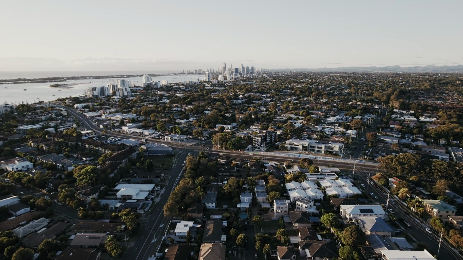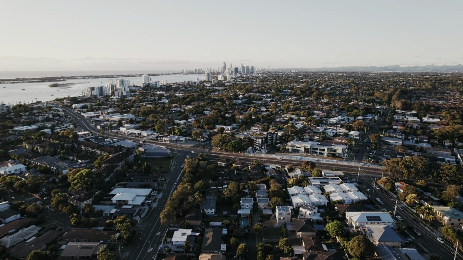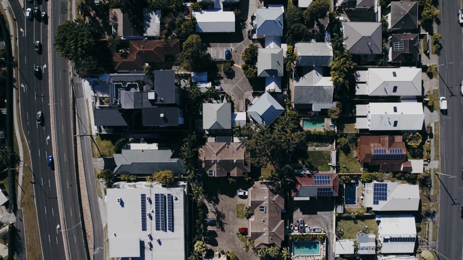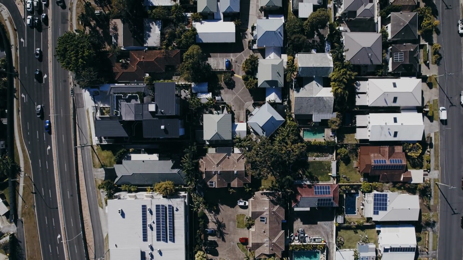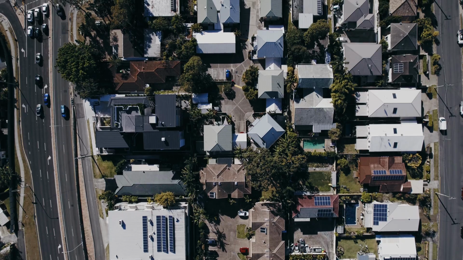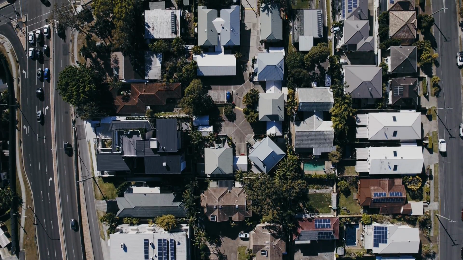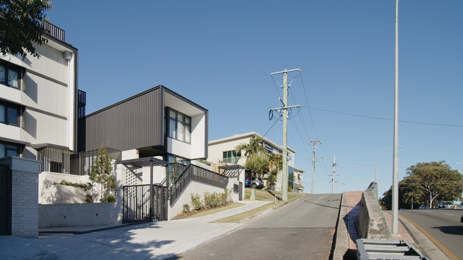The site sits at a really interesting nexus at Labrador, so there's a real mixture of building types surrounding the building. There's commercial premises, additional social housing sitting behind the site, there's single-storey residence, there's other multi-unit dwellings. So the scale and mixture is really varied, so we were really cognizant about how we could mediate and address some of these scale changes.